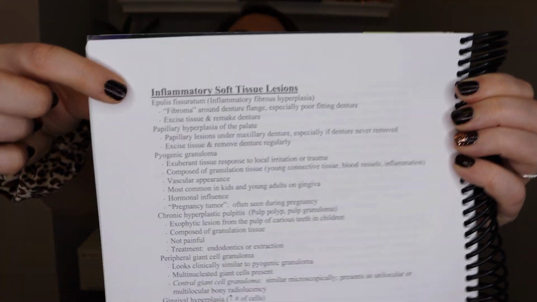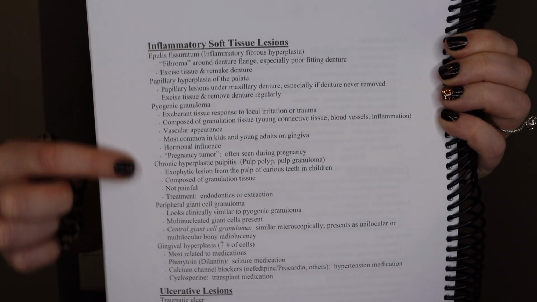Dental Hygiene Seminars will have a bulleted list of all of the inflammatory soft tissue lesions. So Dental Hygiene Seminars will have like a bulleted list, right? But Student RDH has more of a paragraph per section. You know what I'm saying? So in Dental Hygiene Seminars, the epulis fissuratum has 2 bullet points, but for Student RDH, it has like 3 or 4 bullet points and it's long sentences.